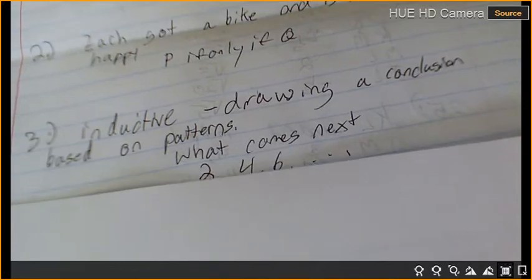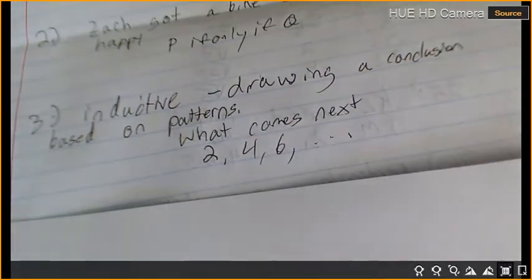Number 3, inductive reasoning. Who remembers what inductive means? Inductive is drawing a conclusion based on patterns. For example, 2, 4, 6, what comes next? 8, because it's going up by 2s. That's the pattern. So inductive is drawing a conclusion based on patterns.